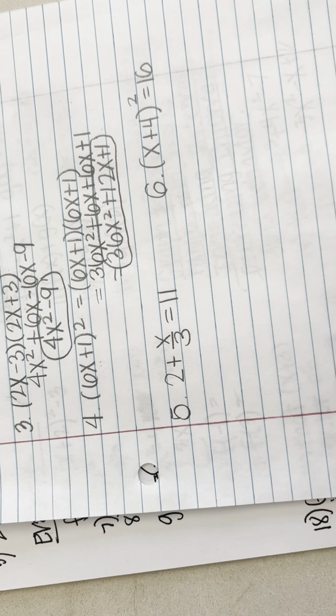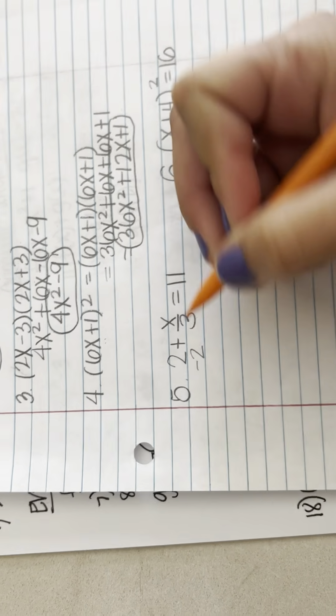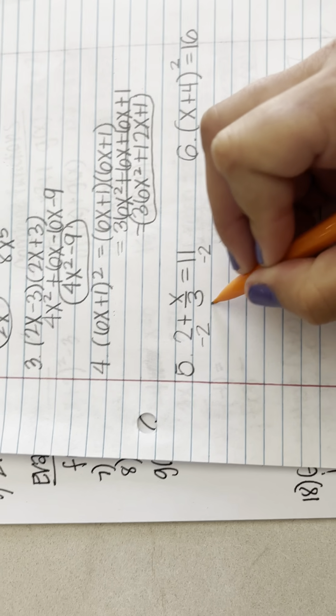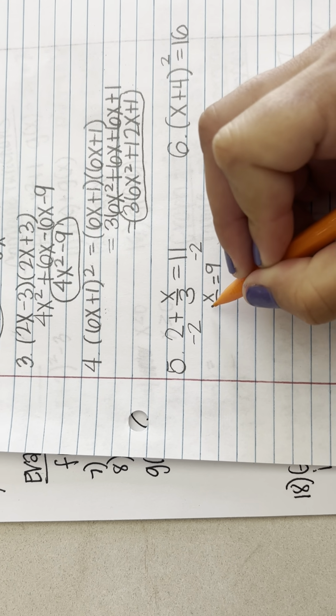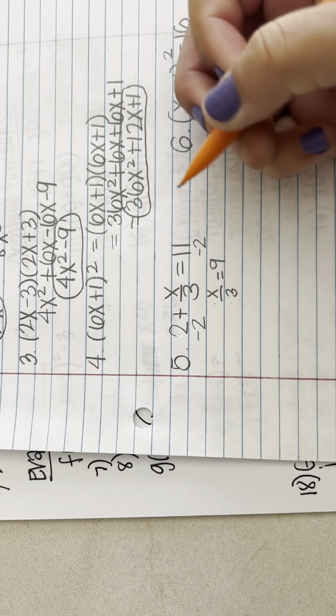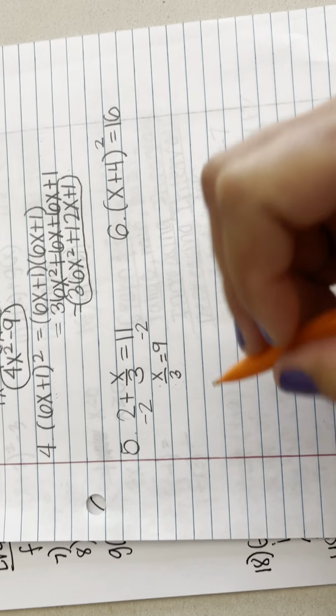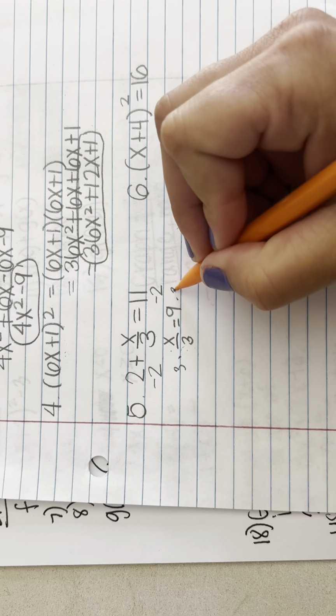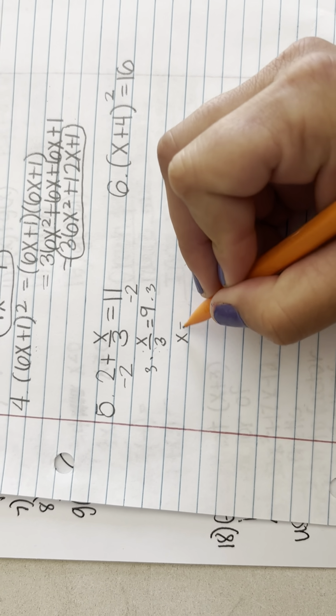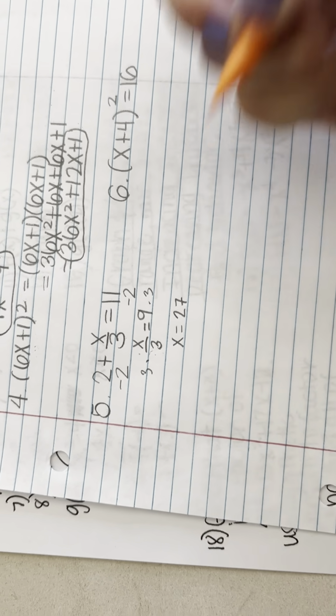So all we're trying to do is get x alone. My first thing I'm going to try to do is get 2 away from here. That leaves me with x divided by 3 equals 9, okay? So what divided by 3 equals 9? Plenty of you could probably have done this in your head, right? If you just think about it that way. So I'm multiplying by 3 on both sides, and x is equal to 27, okay?